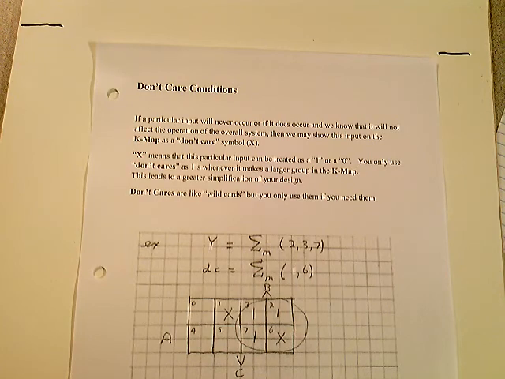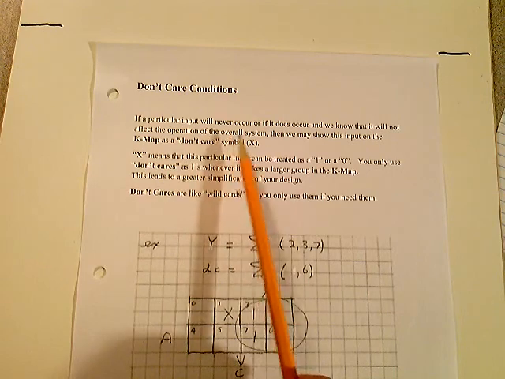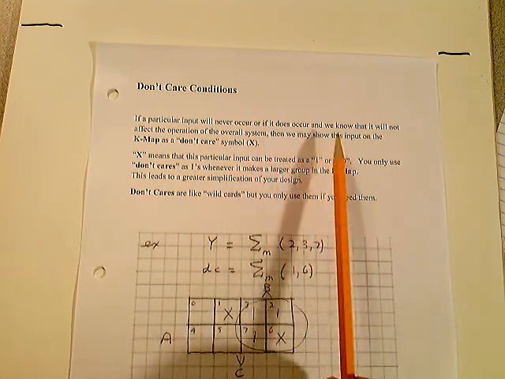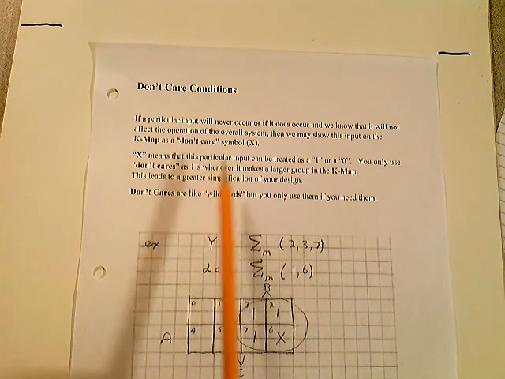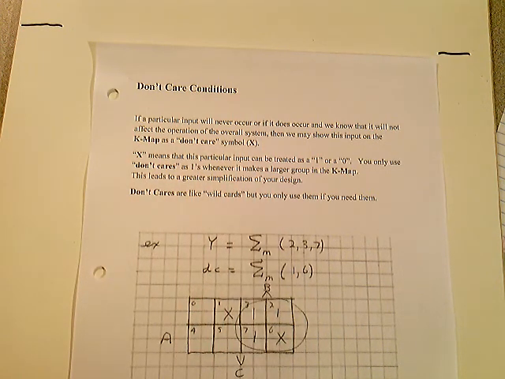If you look on page number 117 of your lecture notes, the first thing I want to do before we get into this design of a BCD to 7-segment decoder is to talk about don't care conditions. If a particular input will never occur, or if it does occur and we know that it will not affect the operation of the overall system, then we may show this input on the K-map as a don't care symbol. Don't care symbols are shown with an X. X means that this particular input can be treated as a 1 or a 0 in the K-map.